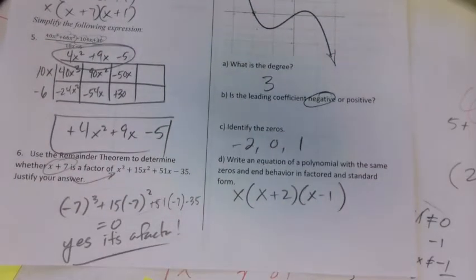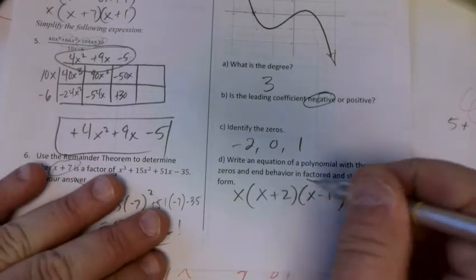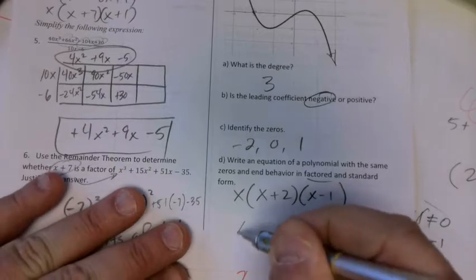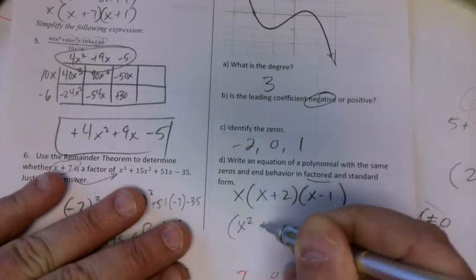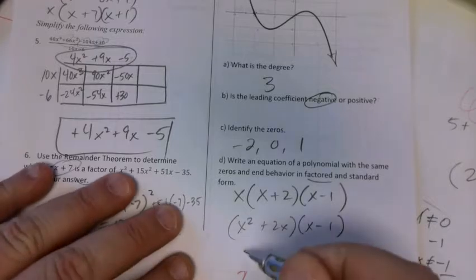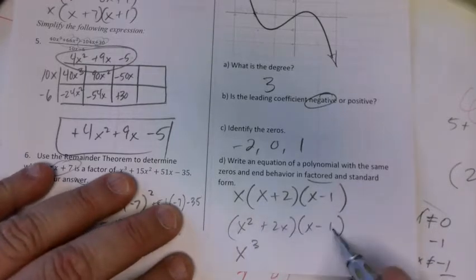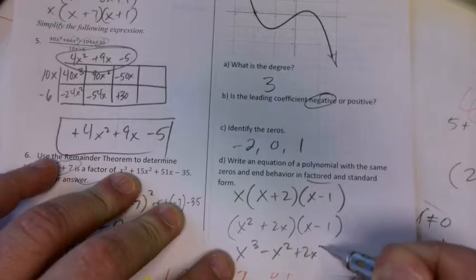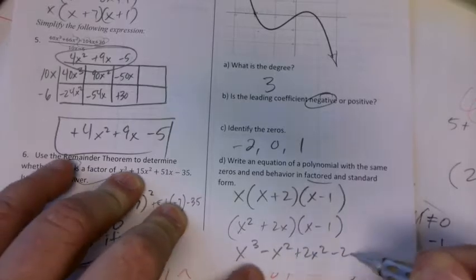Cool. And that's the factored form. If I want it standard form, I multiply this through. X times x is x squared. X times 2 is 2x. And that's got to be multiplied by x minus 1. So x squared times x is x cubed. X squared times -1 is -x squared. 2x times x is positive 2x squared. 2x times -1 is -2x.